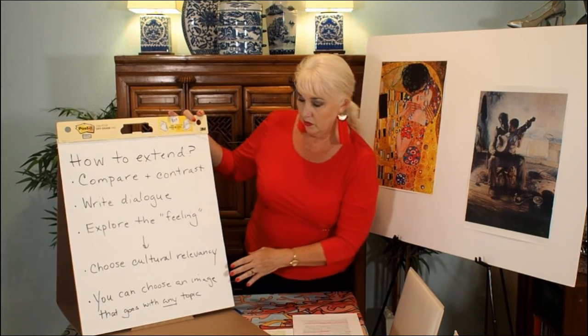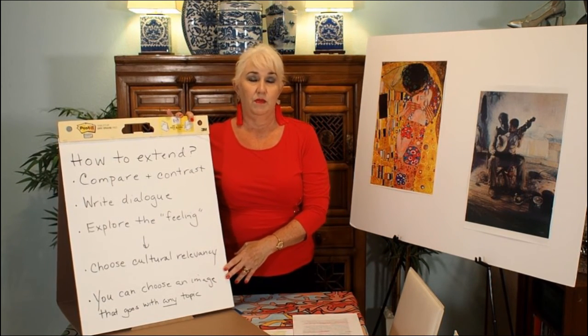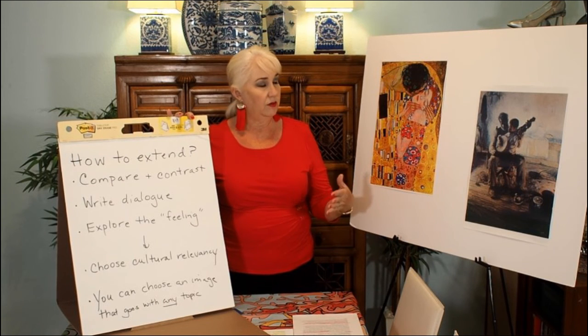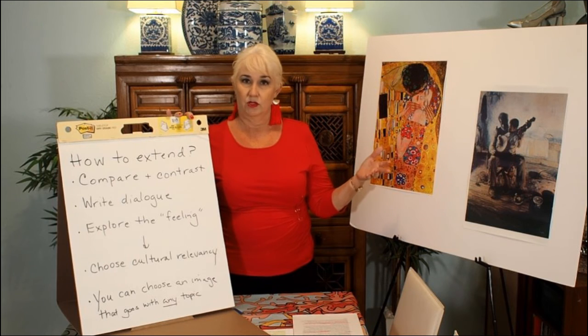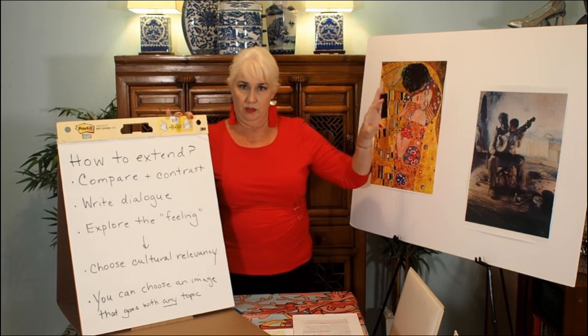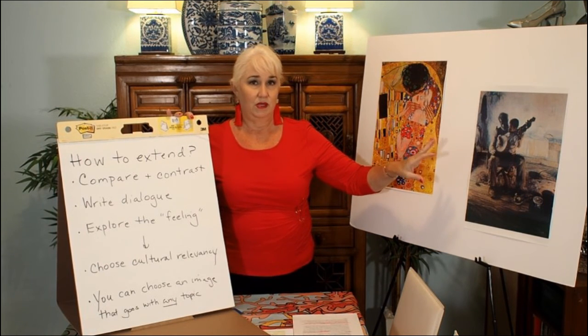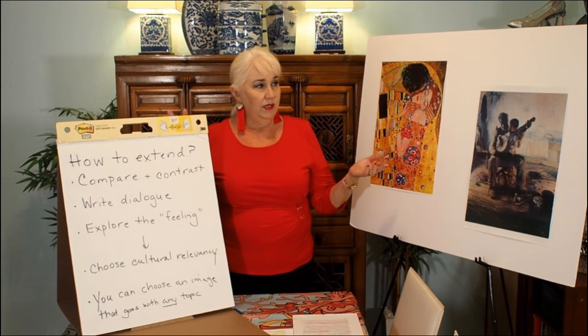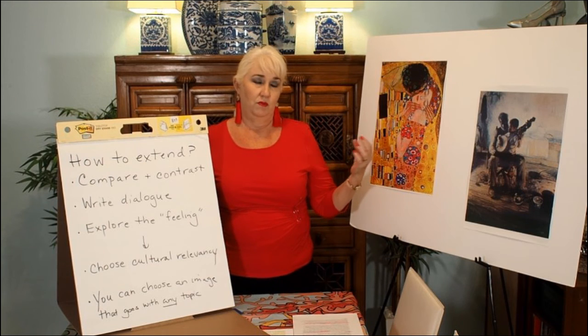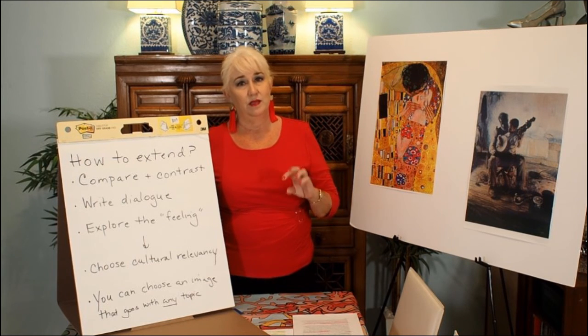And finally, you can use an image that matches any topic. So if you're studying something at your particular grade level, you can choose an image that goes with that and delve into that as a launching point. So you're not held to just traditional art pieces. It could be just about anything, a photograph or a nature image, all sorts of things. And certainly this works with music, it can work with a dance sequence, it can work with a theater scene.